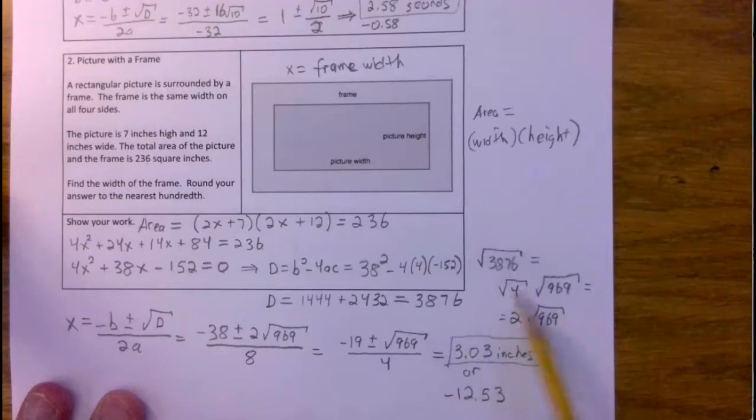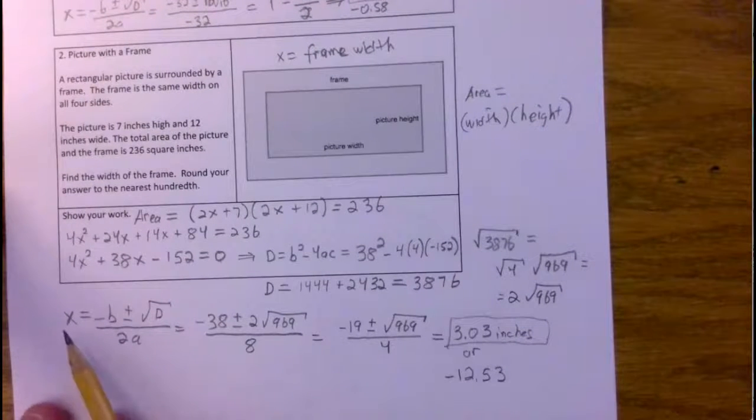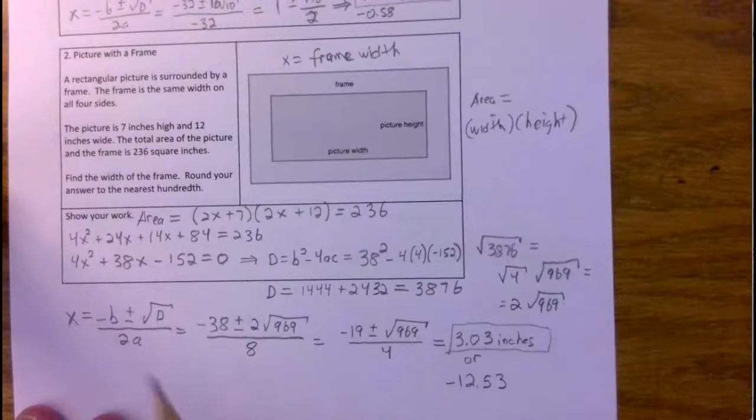And I took the square root of that just to come over here. It's 2 times the square root of 969. That's what I got. All right, so down here I calculate the x with the quadratic formula using our square root of d that I got here before. And 38 is b, and 4 was a. So 2 times 4 is 8 on the bottom. And I got this number right here.